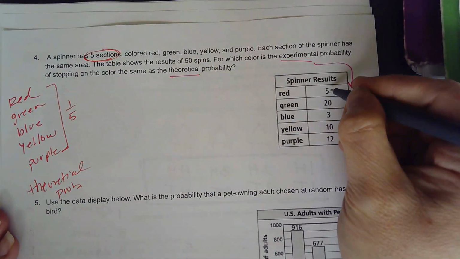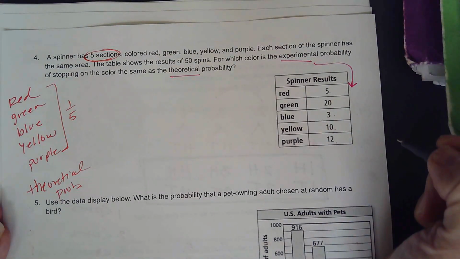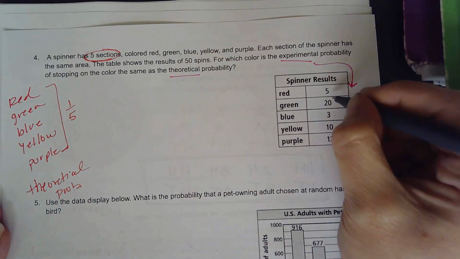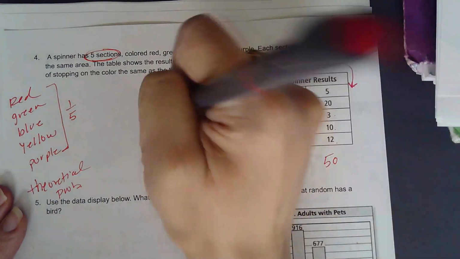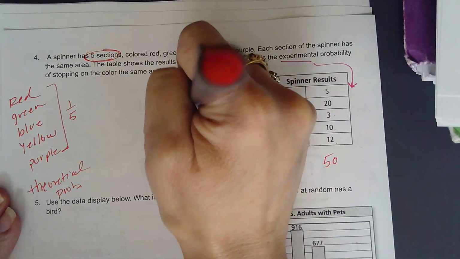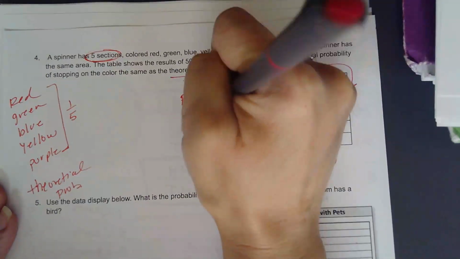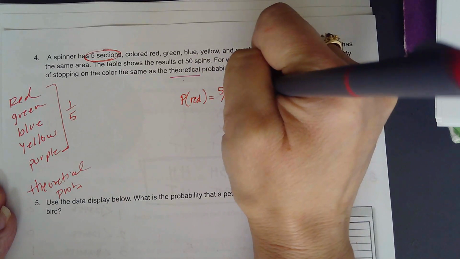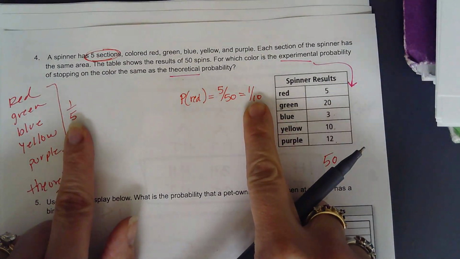We know that we have 5, 20, 3, 10, and 12. So we have to know how many times we spun the spinner. So let's add up all these numbers. If I do that, I get 50. So the probability of red in my experimental probability would be 5 out of 50, which if I reduce would be 1 out of 10. Obviously, this is not the same as that.